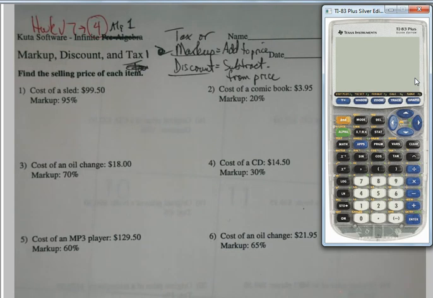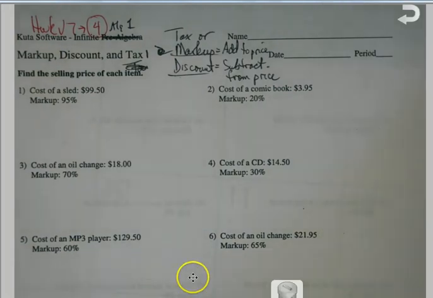And I made an extra little help up here at the top. No big, huge problems on this sheet, just the one-steppers. So again, if it says tax or if it says markup, we're going to add it to the price. If it says discount, we're going to subtract it from the price. And basically that's it. They're all going to be one-steppers, figure it out, go, and be done. Just like we did in the first examples on the notes. Okay? So on that note, I am done. I will give you some time to work.